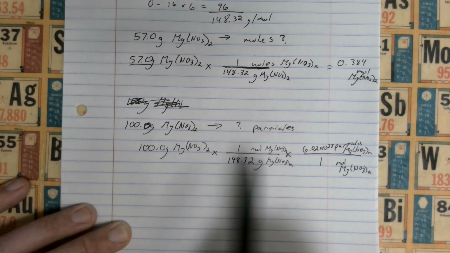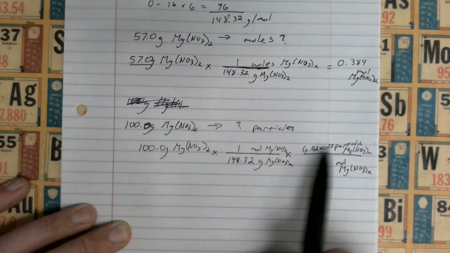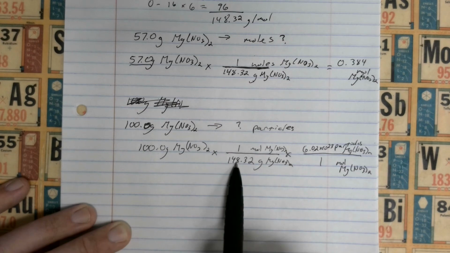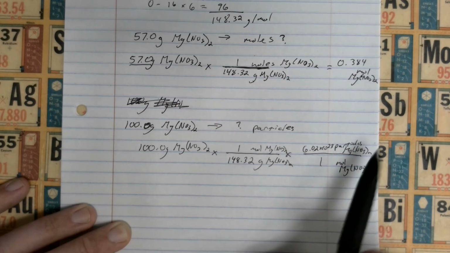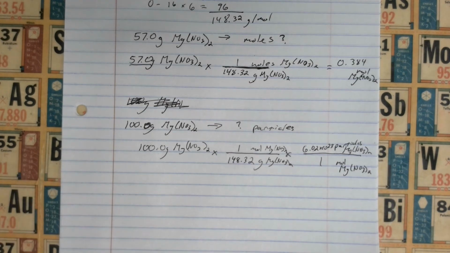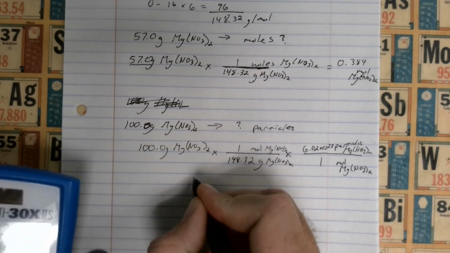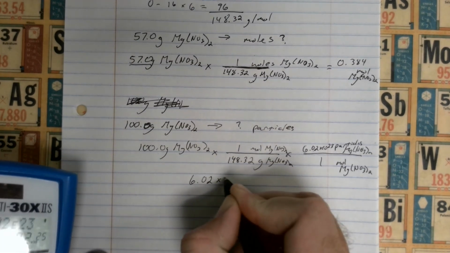Now I do my math. I multiply the top, so 100 times 1 times Avogadro's number, 148 times 1, and then I divide my two answers. Divide the top by the bottom. So I'm going to do 100 times Avogadro's number, which will give me 6.02 times 10 to the 25th.